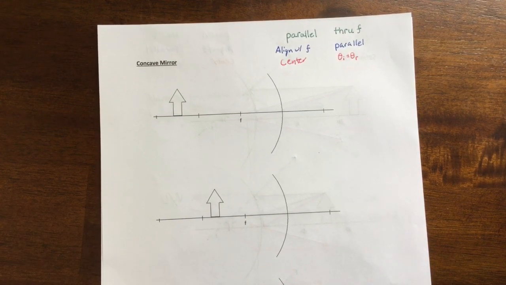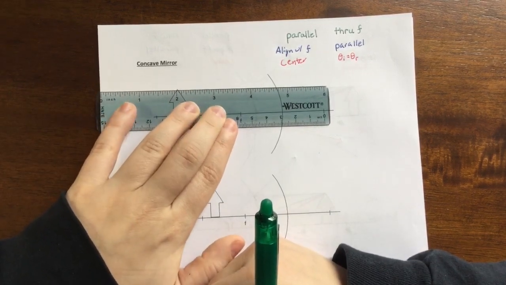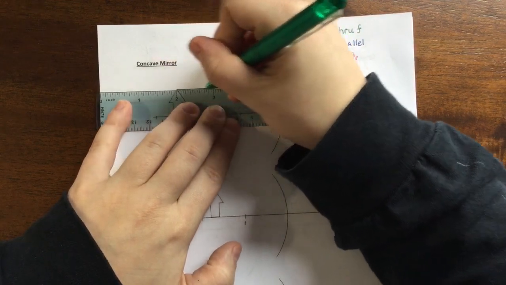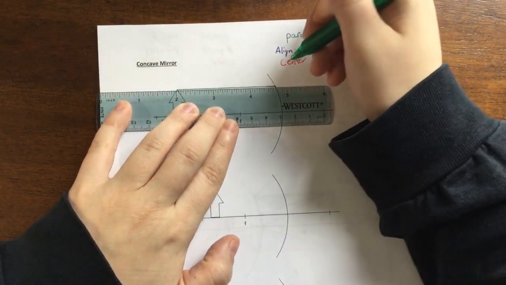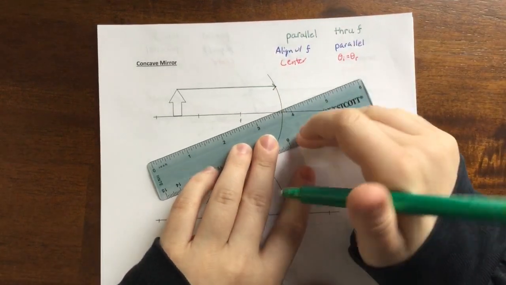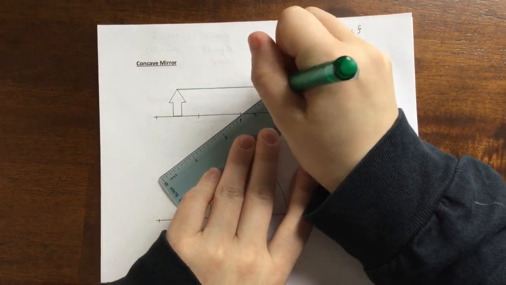We'll take a look at this. Comes in parallel, and then goes through the focal point.